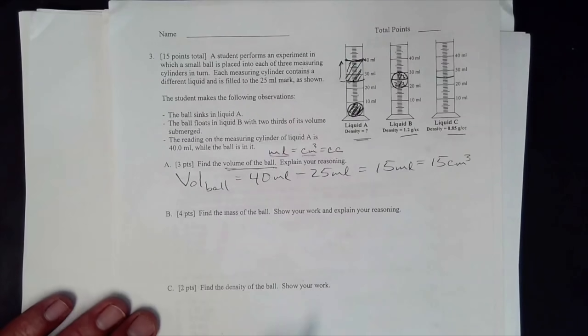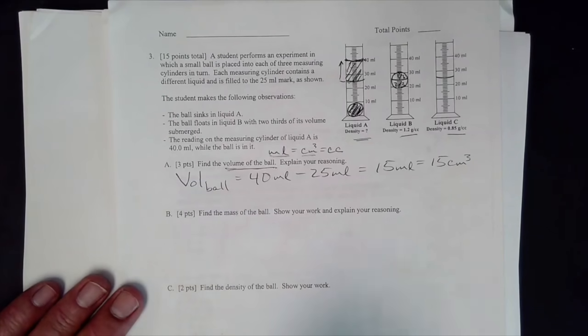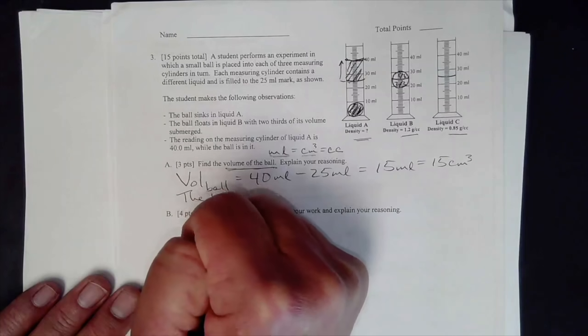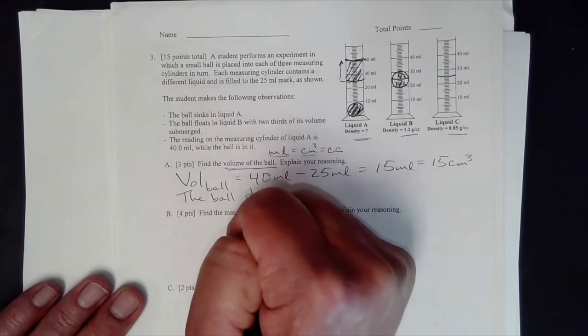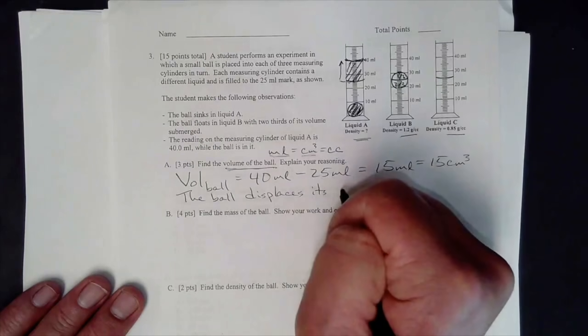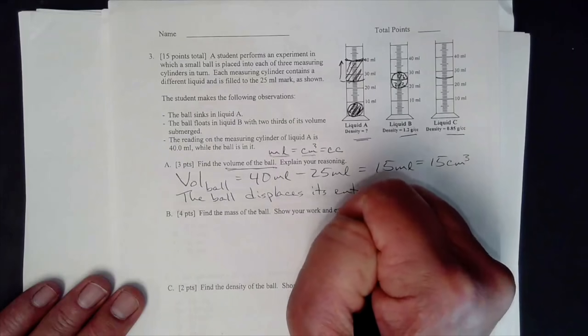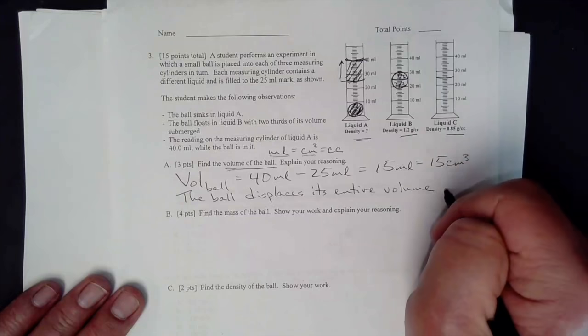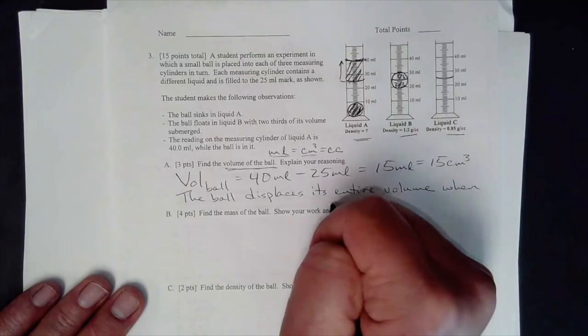Okay? So when something is submerged, like the ball, it displaces its entire volume when submerged.